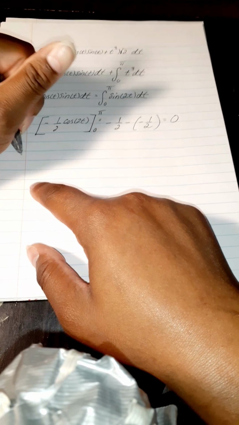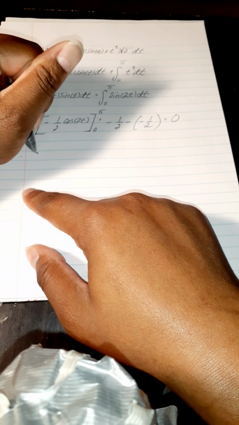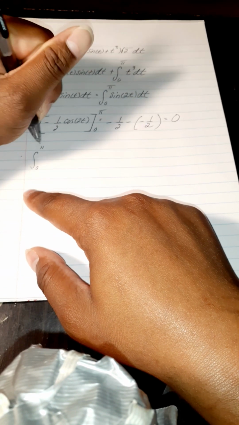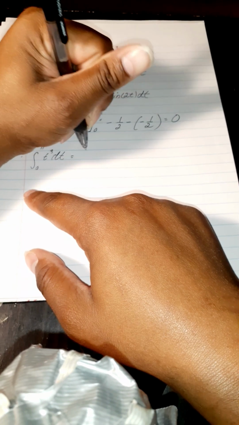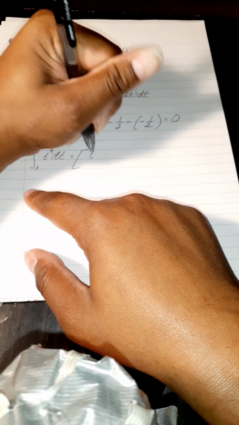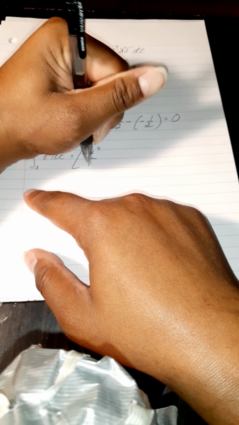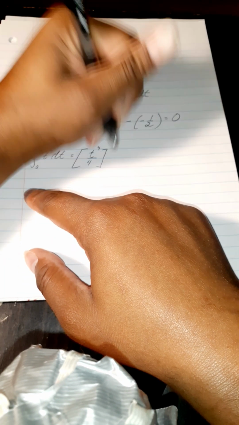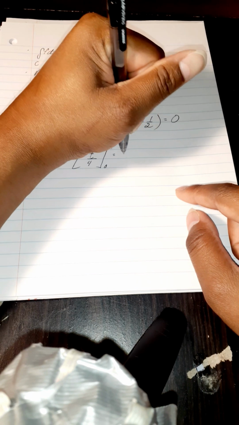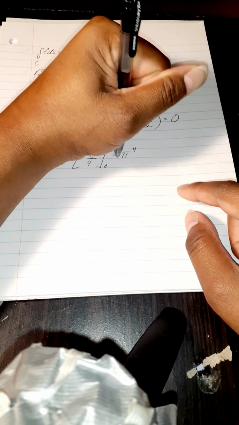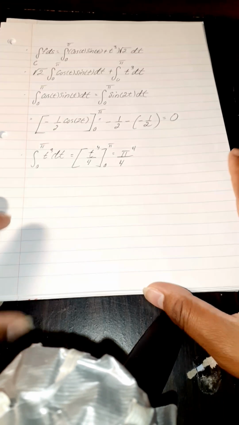And then from 0 to pi, we've got t cubed dt. That's t to the 4th over 4 from 0 to pi. When we stick in pi, we end up with pi to the 4th over 4.